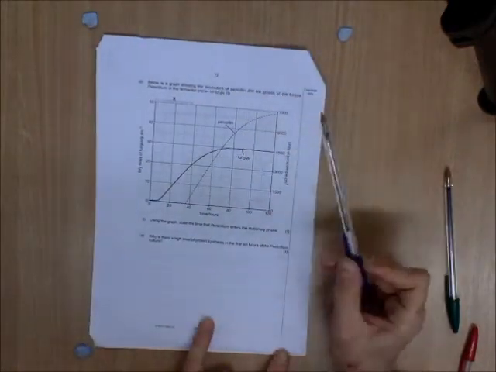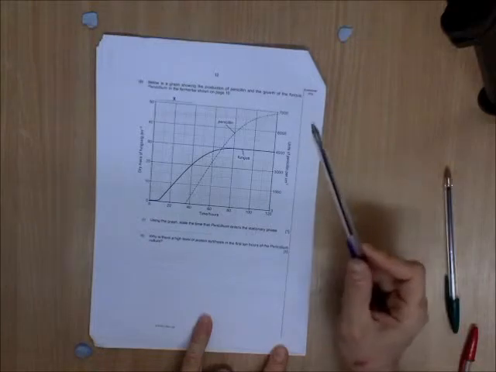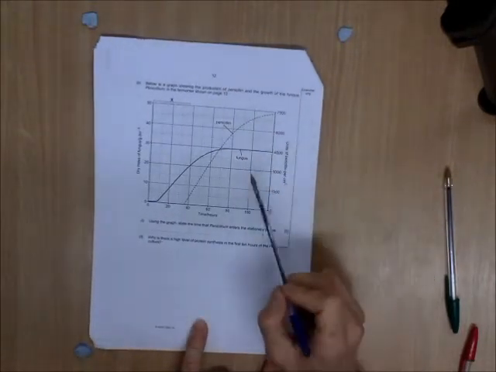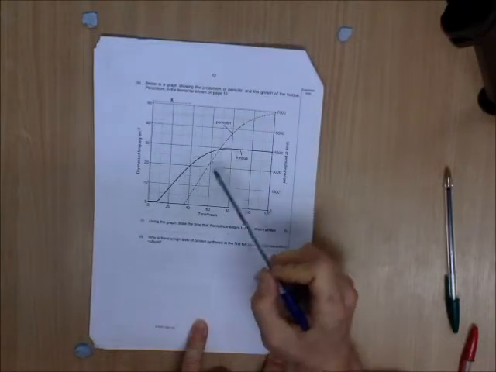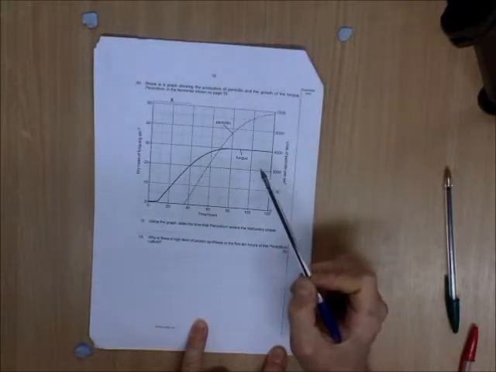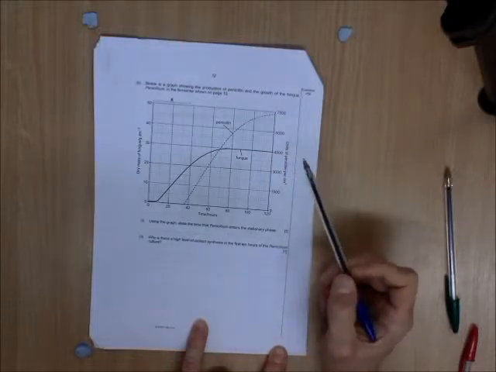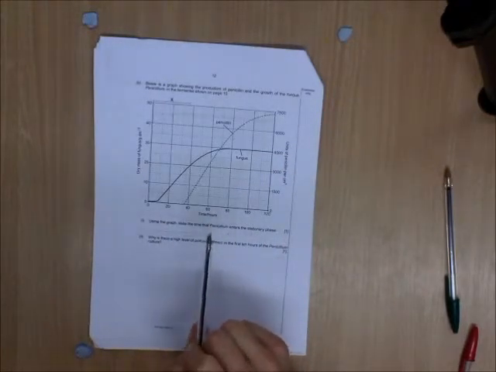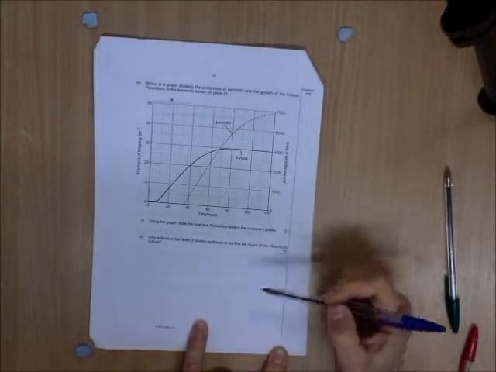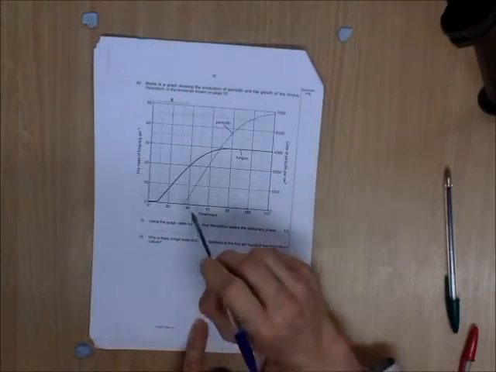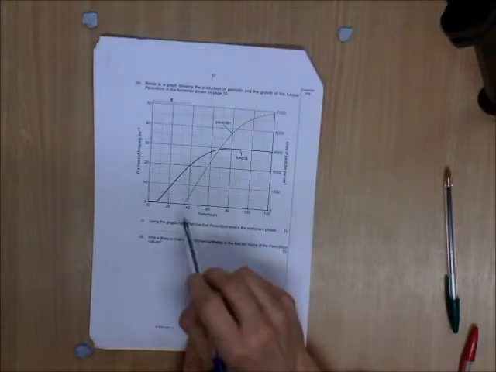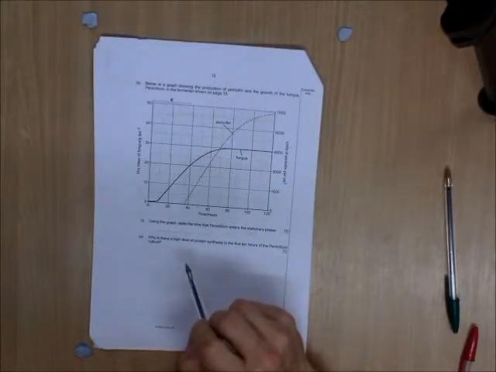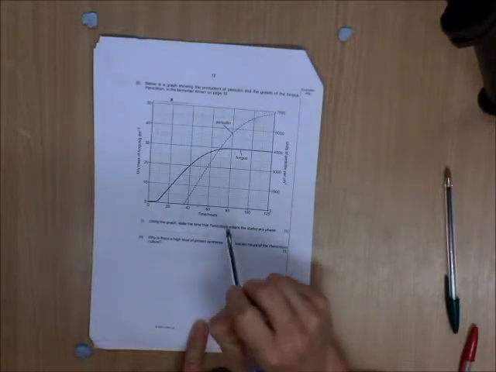Here is a graph showing the production of penicillin and the growth of the fungus. So it's important here to realise that the fungus is penicillium and the substance produced is penicillin. Again, some problems with reading the graph, particularly with the scale. How many blocks for how many units of time is a little bit of a mystery.